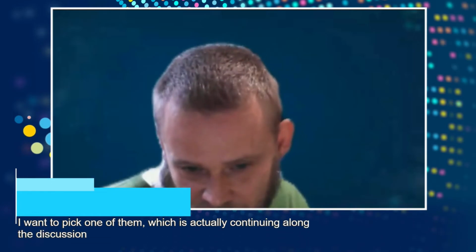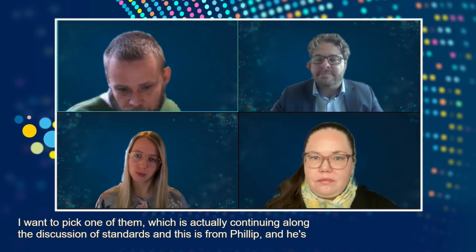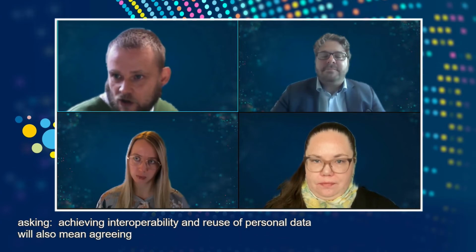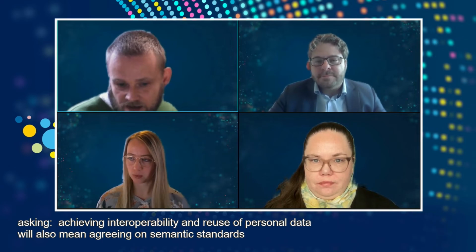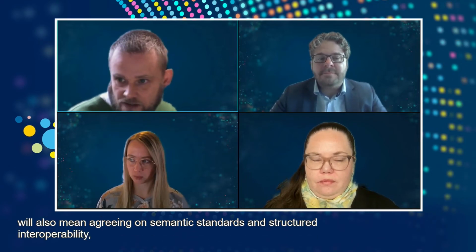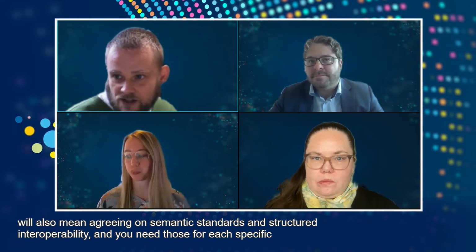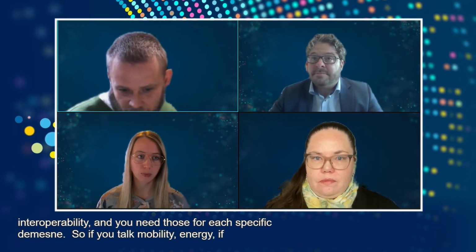This is from Philippe Duchesne, and he's asking that achieving interoperability and reuse of personal data will also mean agreeing on semantic standards, so on ontologies and also semantics and structured interoperability. And you need those for each specific domain. So if you talk mobility, if you talk energy, if you talk any other utility that was mentioned.